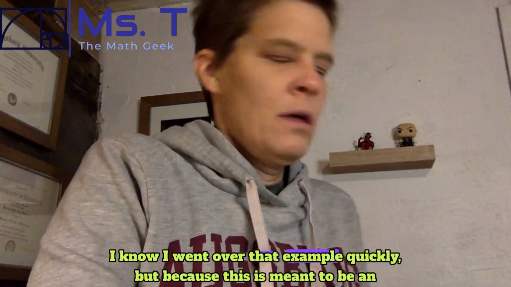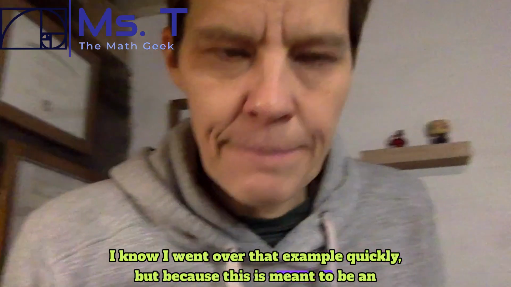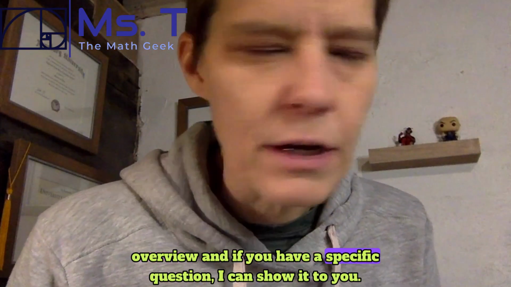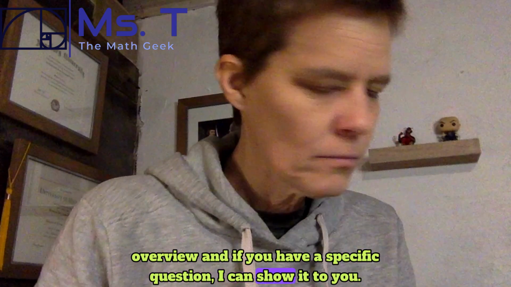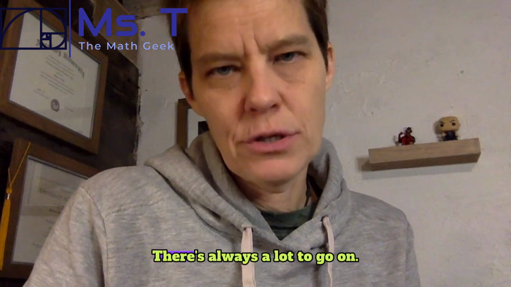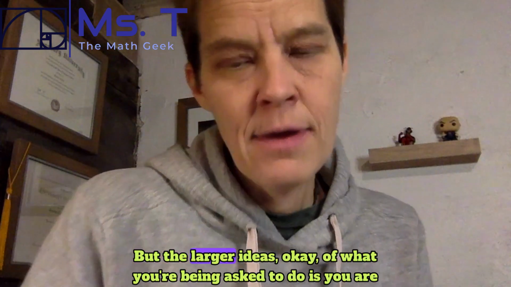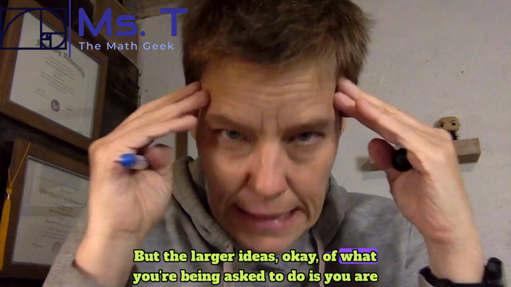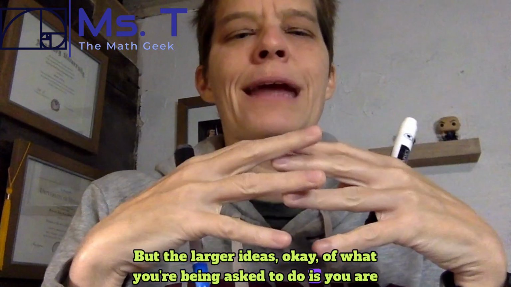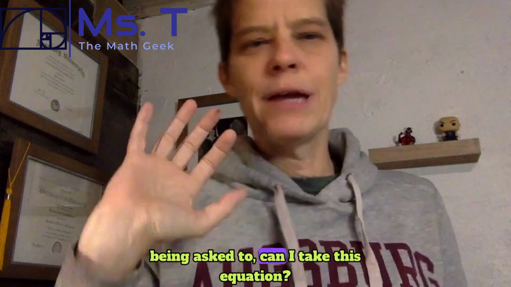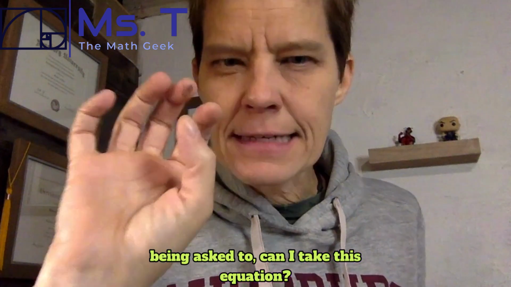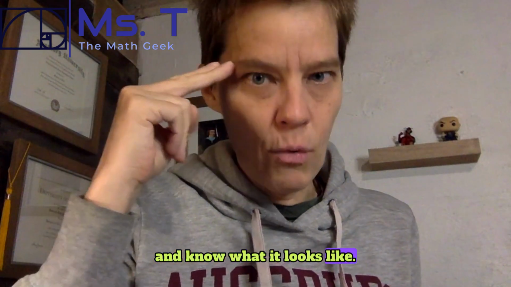I know I went over that example quickly, but because this is meant to be an overview, if you have a specific question, I can show it to you. There's always a lot to go on. But the larger idea of what you're being asked to do is: can I take this equation and know what it looks like? Okay?